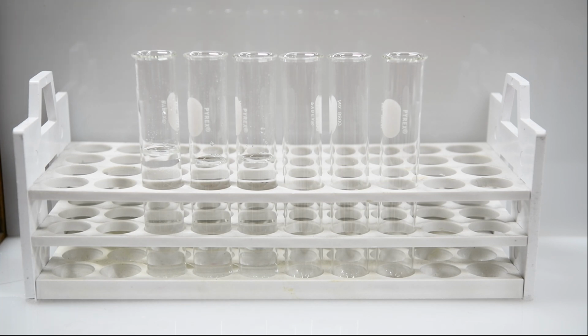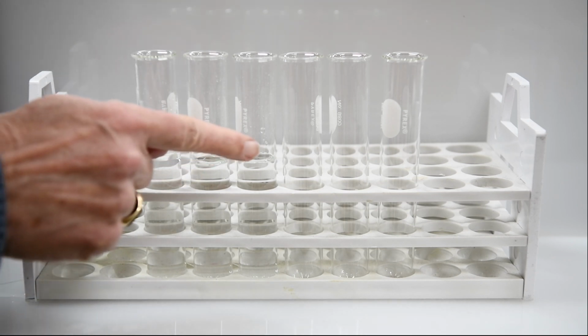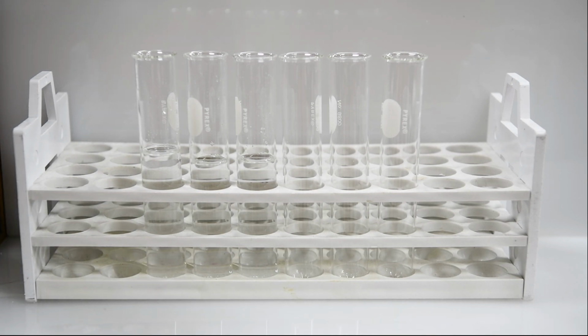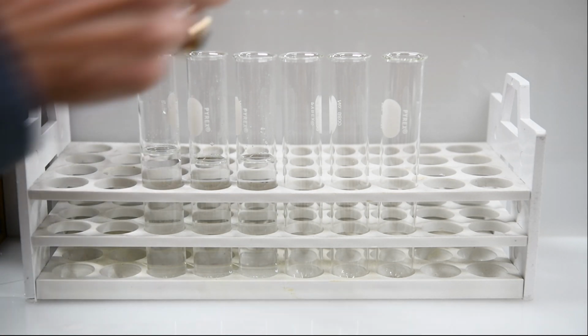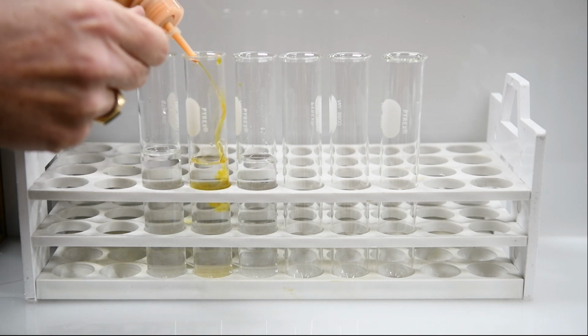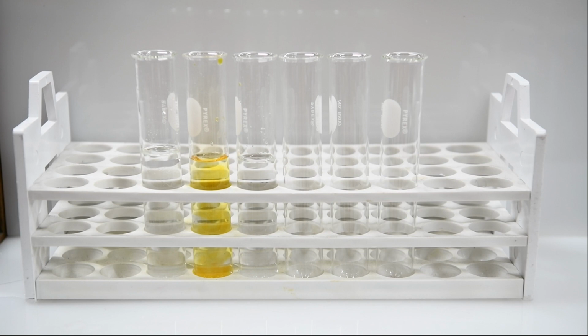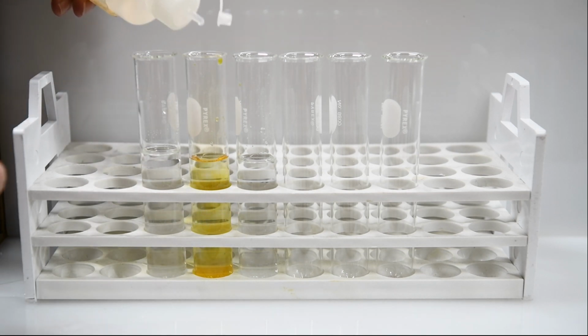All right, I've already added some water to the next 2 test tubes, one that we're going to test bromine and one that we'll take a look at iodine. So let's take the second test tube. I put some water in there, and we'll add some bromine to that one. And then to the top of that, we'll add some hexane.